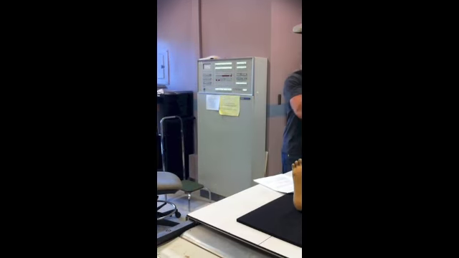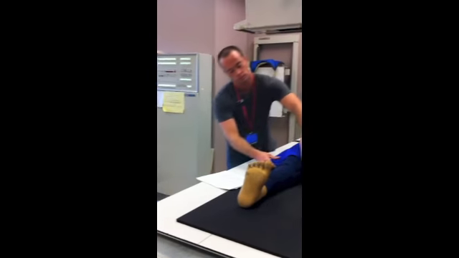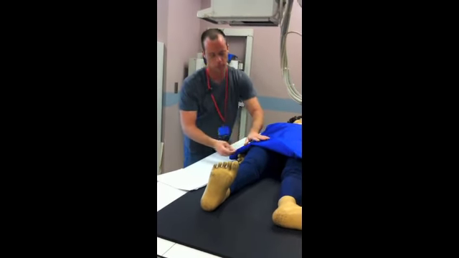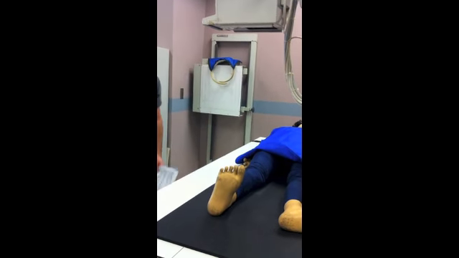For the knee, because we're only getting the knee, I like to shield the entire patient. Okay, now I take the image. Don't move.